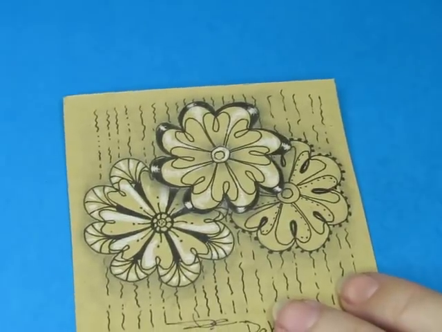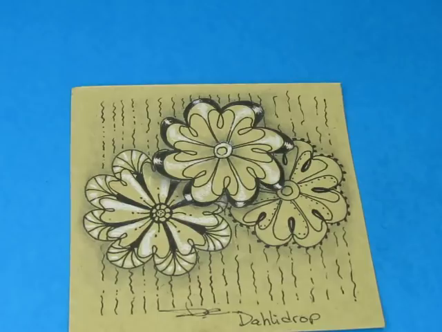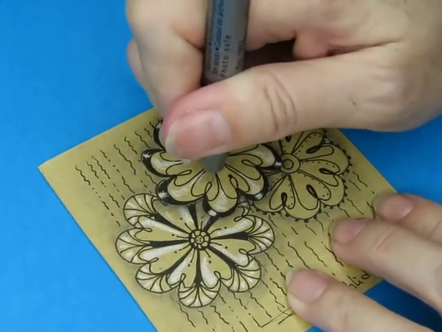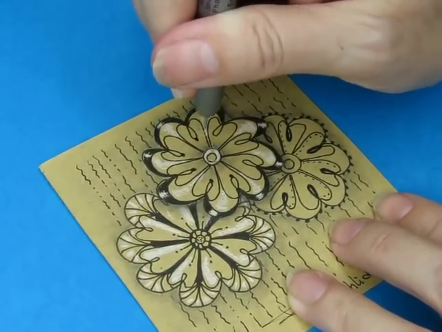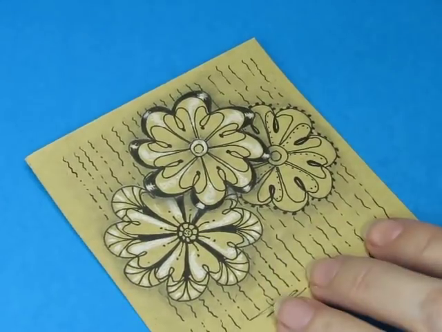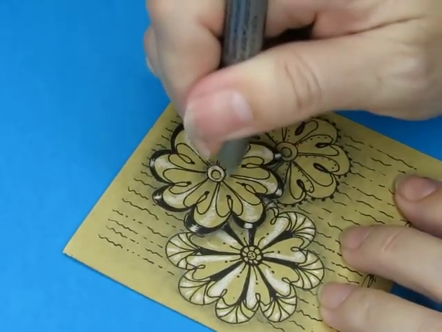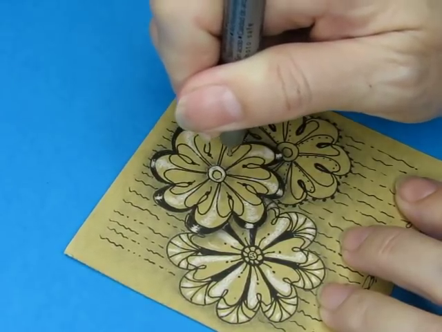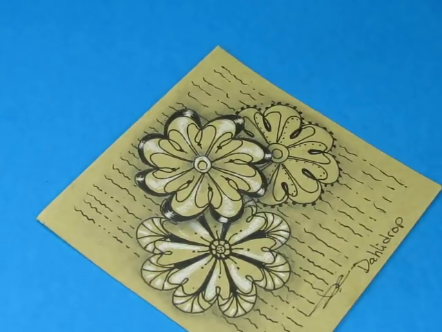So if you don't have enough contrast, sometimes your tile doesn't look good. So that's part of what I try to do, is make sure I've got a nice contrast between darks and lights. That feels like it needs a dark, but I don't want to fill in that loop, so I'll just put a little dot there. Better. Okay. It just needed a little something.